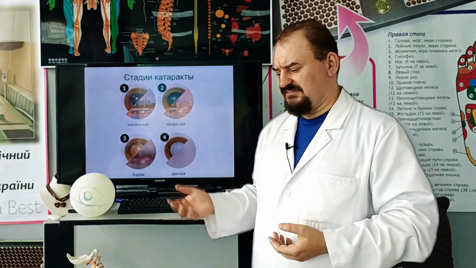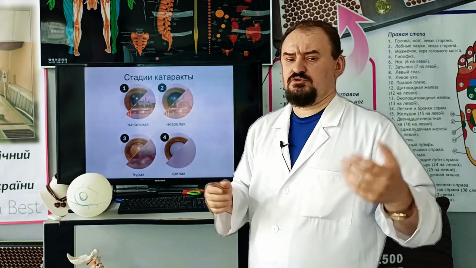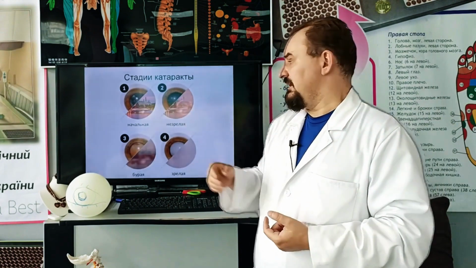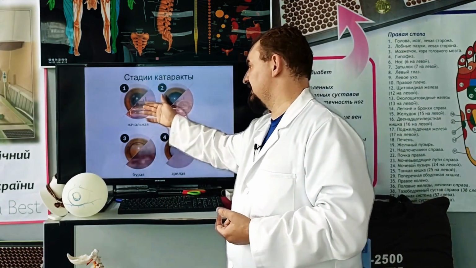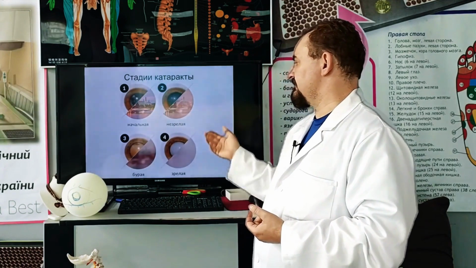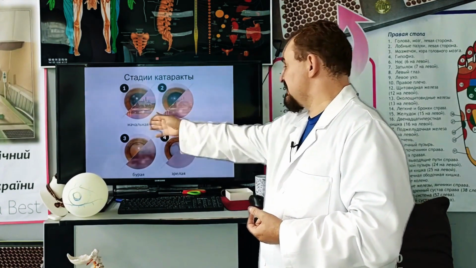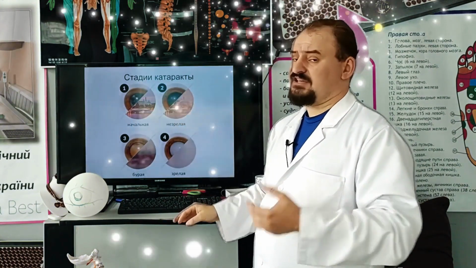And at first, the person might not even notice this because, you see, it develops gradually and the person adapts, gets used to it, and in the early stages may not notice anything at all. And this immature initial cataract, over time, as the blood supply to the eye worsens, progresses to an immature cataract, which is what most of you are diagnosed with.